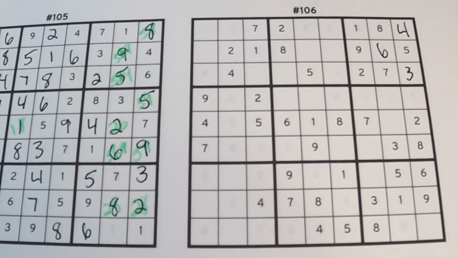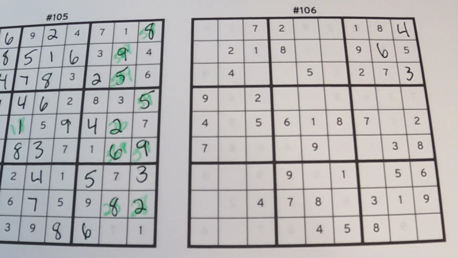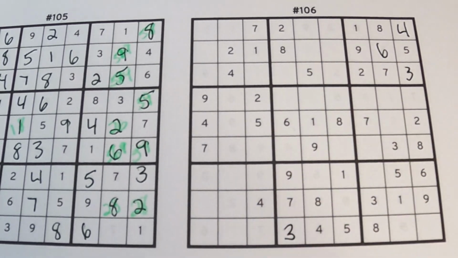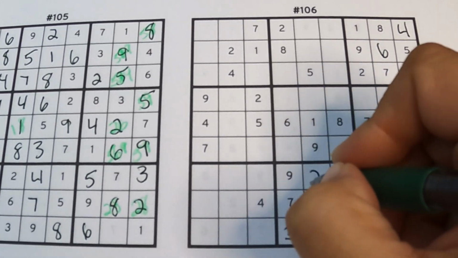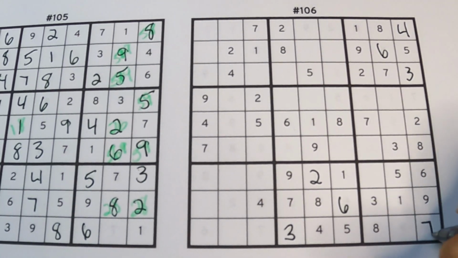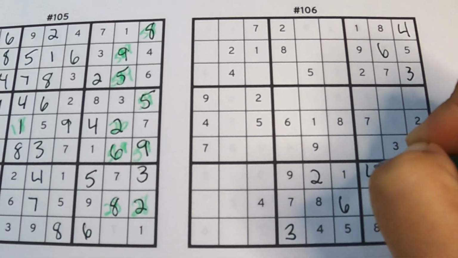For this box, we're missing 2, 3, and 6. We've got 2 and 6 here, so this is our 3. 6 here, so 2, 6. For this box, we're missing 2, 4, and 7. We've got 2 and 4 here, so this is our 7. 4 here, so 2, 4.